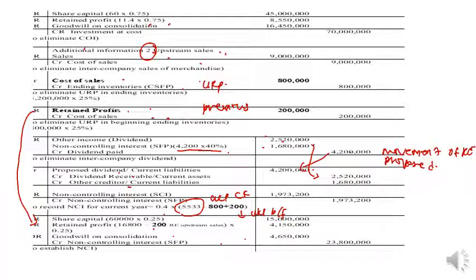When you eliminate, eliminate at the beginning. Okay, so you're going to have 600 times 0.25, retained profit 16,800 here, need to minus 200. The 200 here is the one that you realize here from the RE, debit RE, so you need to minus 200 here. So the share of profit for NCI from the RE here is 4,150. And then goodwill on consideration based on the calculation previously, and then credit the NCI. Okay, so this is what you have for P and S.